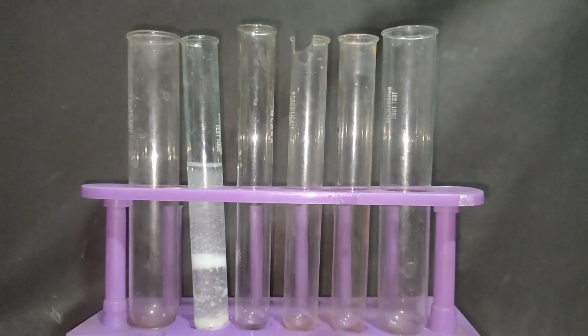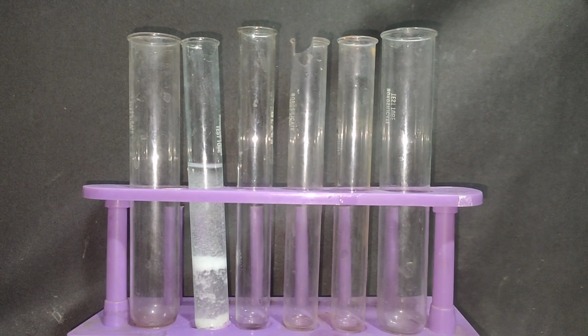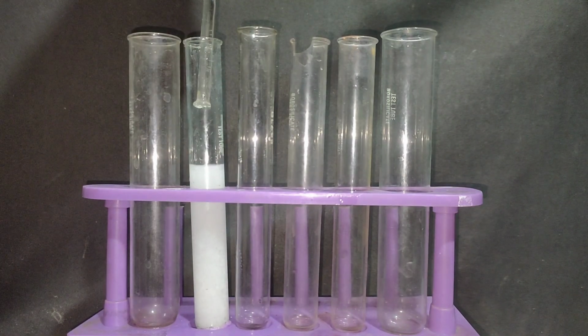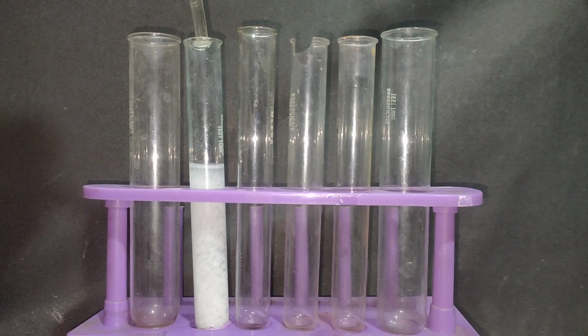Now, at this point, you don't have to stop adding dilute hydrochloric acid. You have to add hydrochloric acid until all the precipitation is over. So I'll be stirring this with my glass rod. A white precipitate indicates the presence of group 1. What are the cations of group 1? It is lead 2 plus, silver plus and mercury plus.